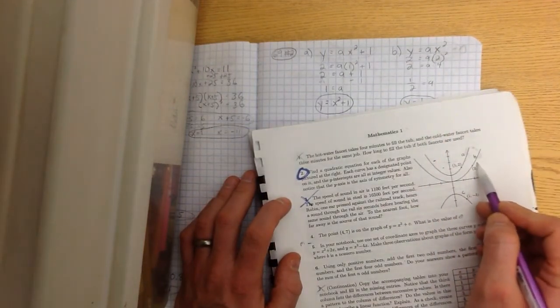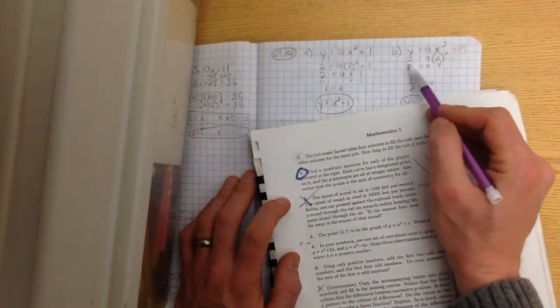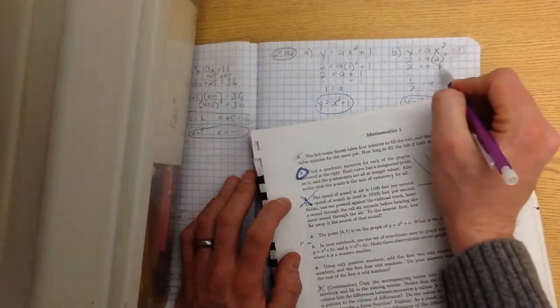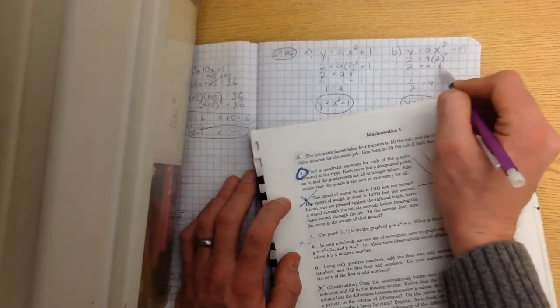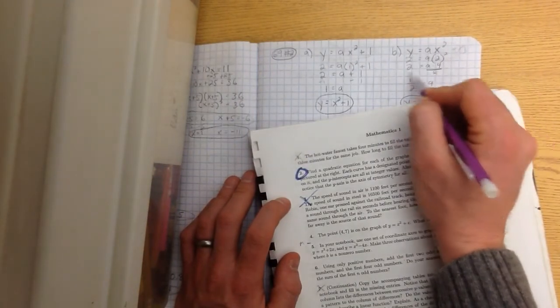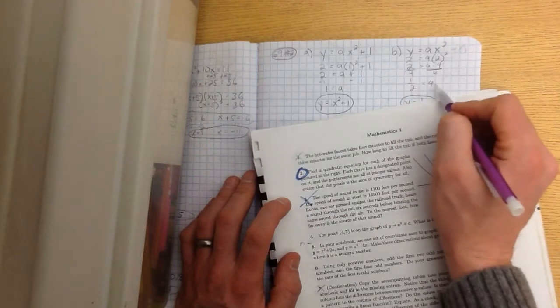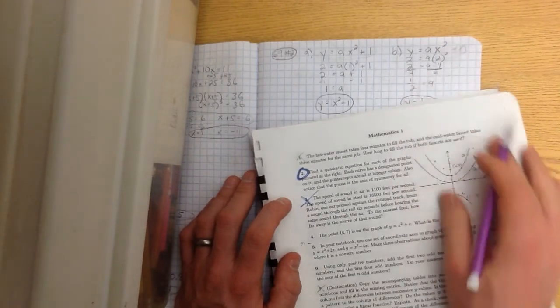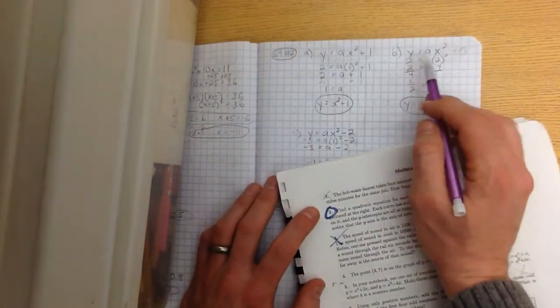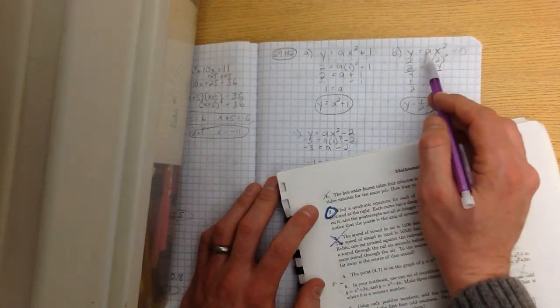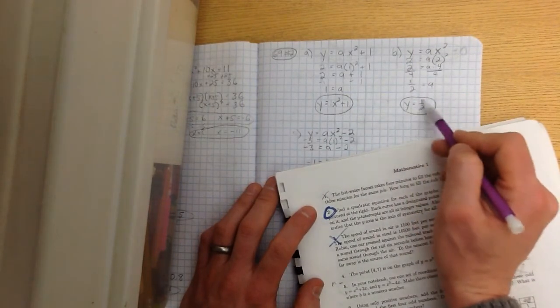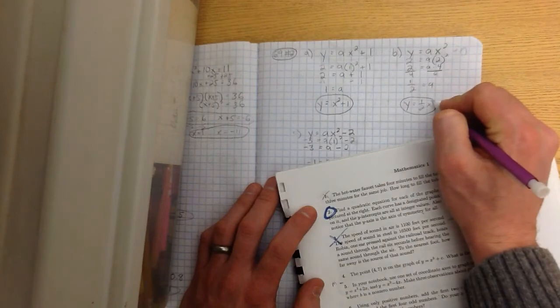I know it goes through the point (2, 2), so I put in 2 for x and 2 for y. I square the 2, I get 4, so I get 2 equals a times 4. I divide both sides by 4, and I get that the a value must be 1/2 when I reduce that. So the equation, which I knew was y equals ax squared, since I know a is now 1/2, is y equals 1/2 x squared.